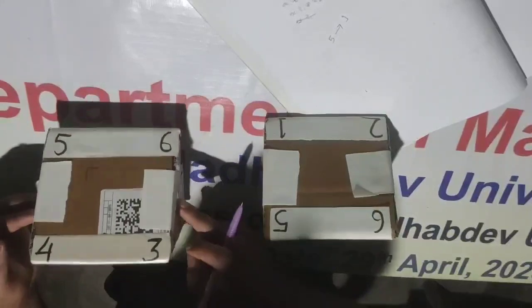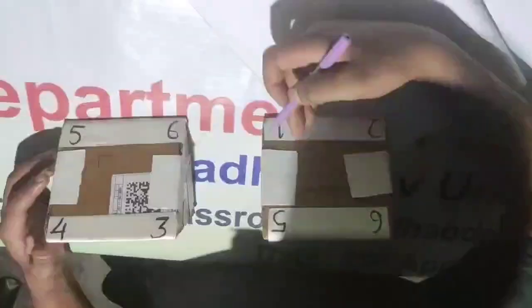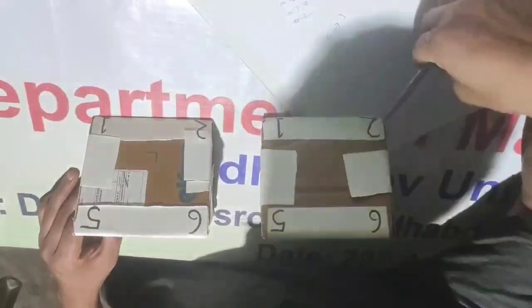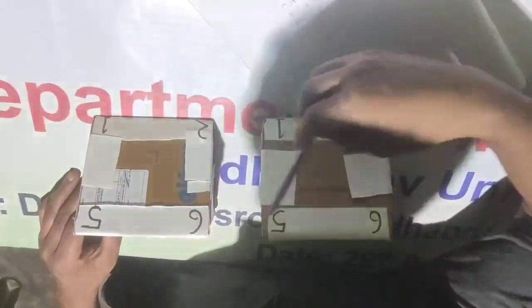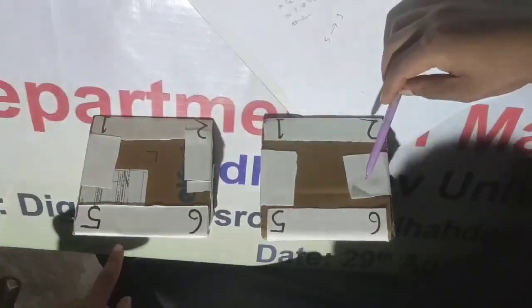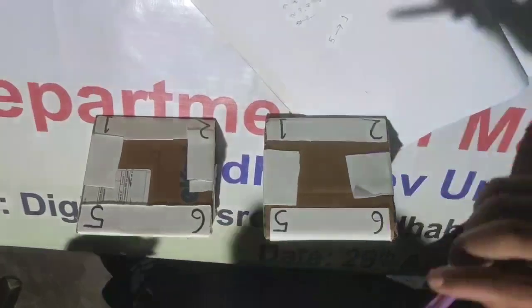This prism is fixed here, and I will do all the things on this prism. These two prisms are now identical, because 1 here, 2 here, 1 here, 2 here, 5 here, 6 here, 5 here, 6 here, similarly 4 here, 3 here, 4 here, 3 here.